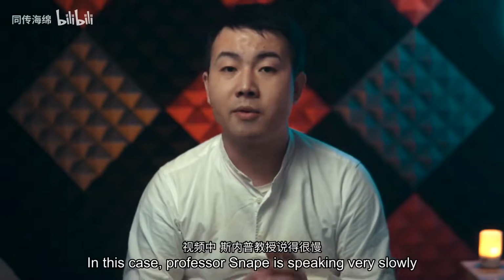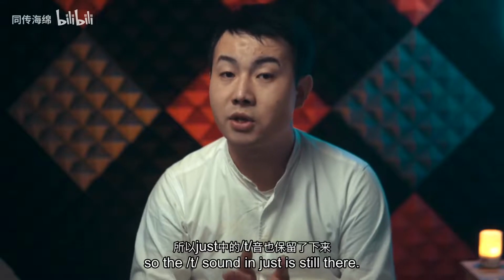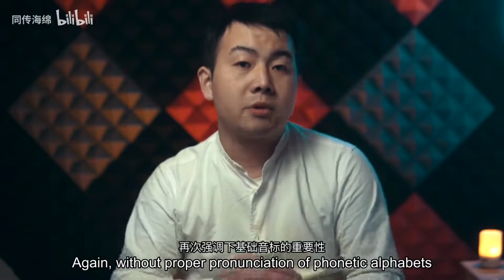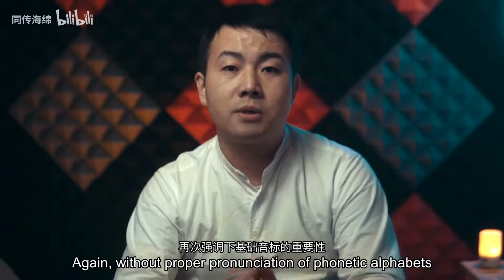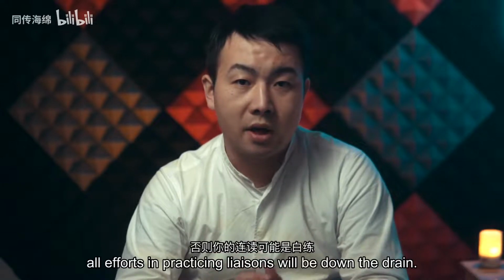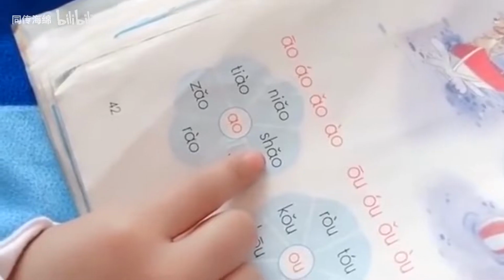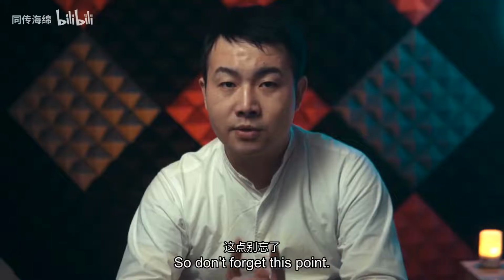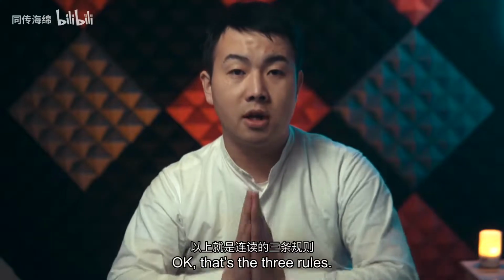In this case, Professor Snape is speaking very slowly, so the t sound in just is still there. Again, without the proper pronunciation of phonetic alphabets, all efforts in practicing liaisons will be down the drain. So don't forget this point. Okay, that's the 3 rules.